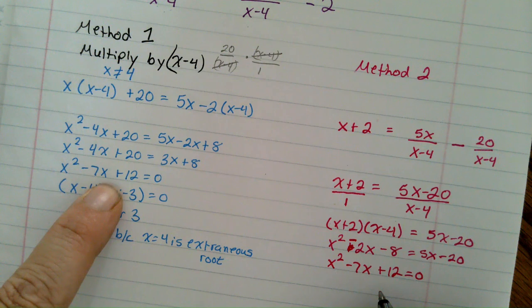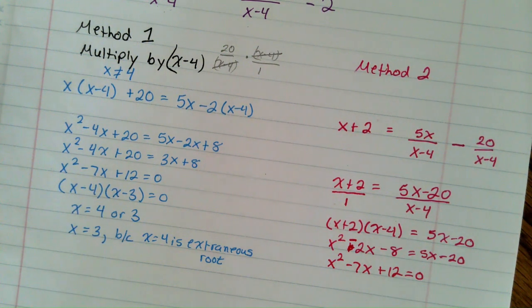And now I'm right back to the same steps. So it depends on which approach you want to handle that with, that you would have that going. But you would get the same answer. So x is only going to equal 3 because 4 is an extraneous root.